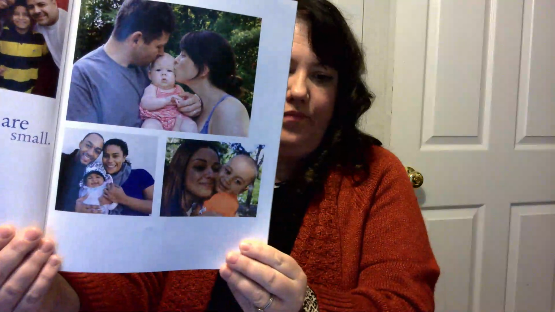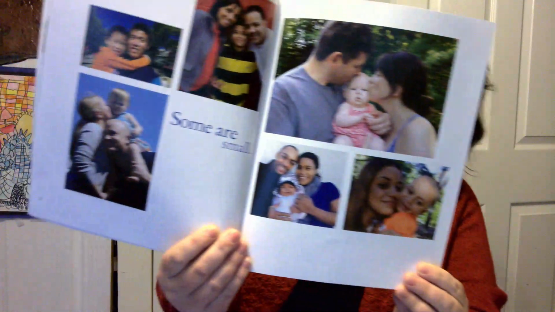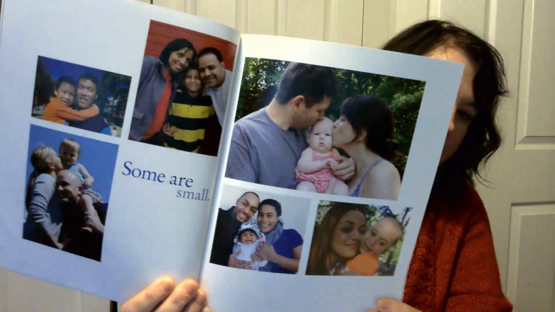Some are small. So it's okay if your family is small. Sometimes there's just two people, you and your mom, or you and your dad, or you and your grandma. Maybe sometimes there's 3 of you in your family, or 4.